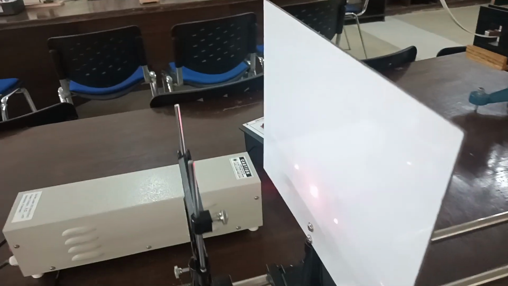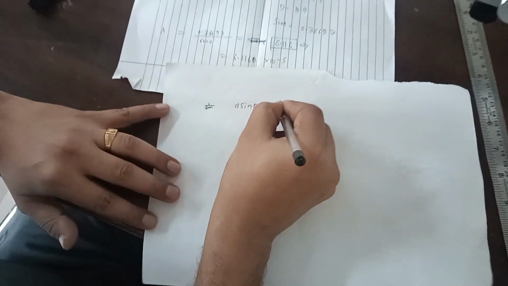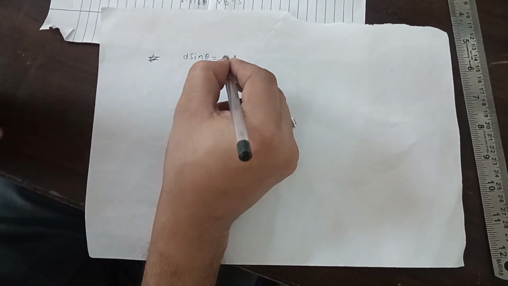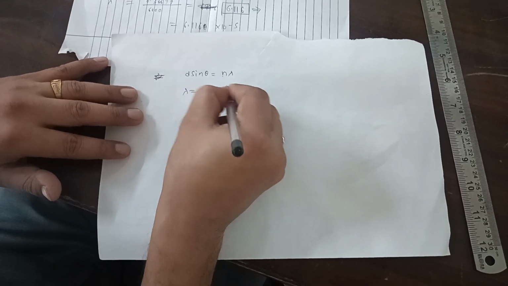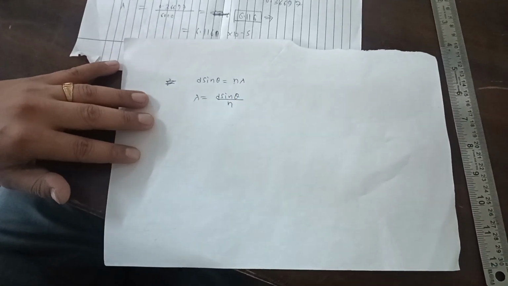Okay, so the formula to find out the wavelength is a simple formula: d sin theta is equal to n times lambda, where n is the order of diffraction. So from here, lambda is equal to d sin theta upon n. Okay, this is our formula.